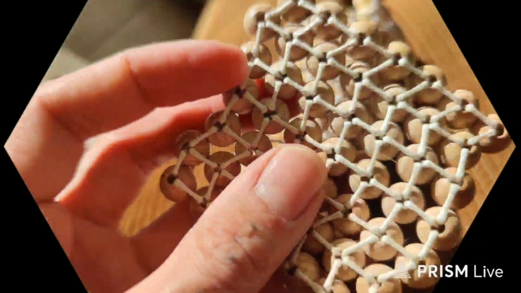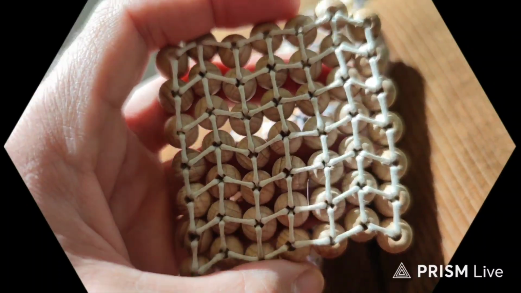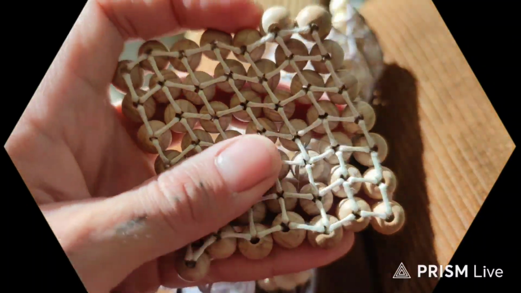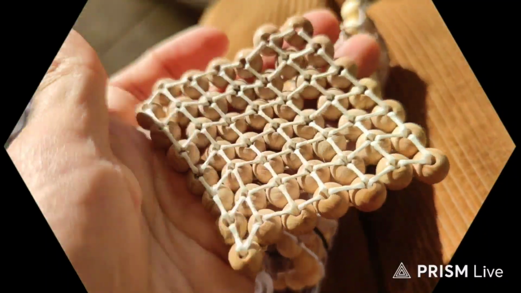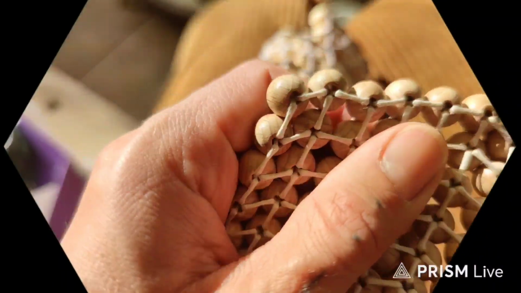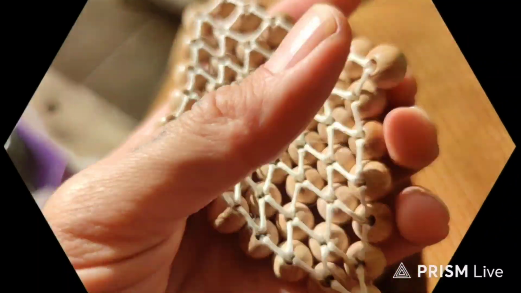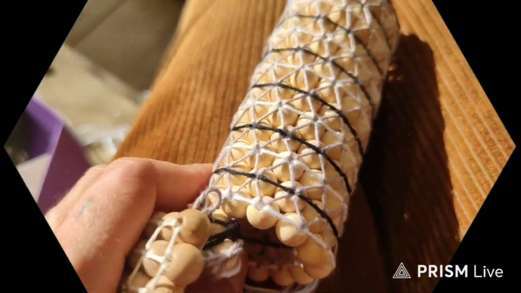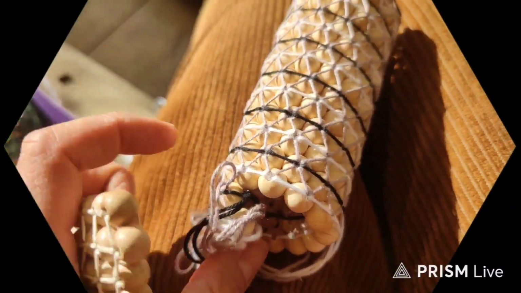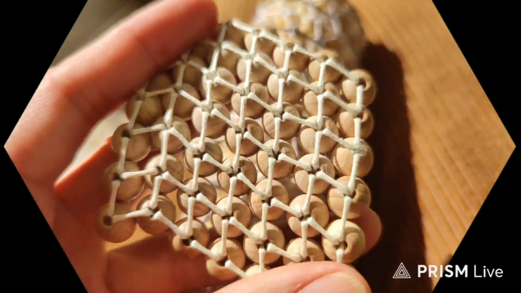So the overall weave of the entire thing could be turned from one direction to the other, and in general the entire membrane would be a lot more malleable in this way.